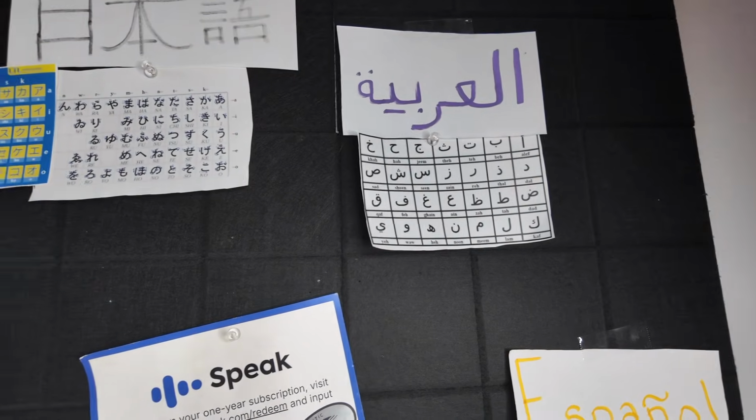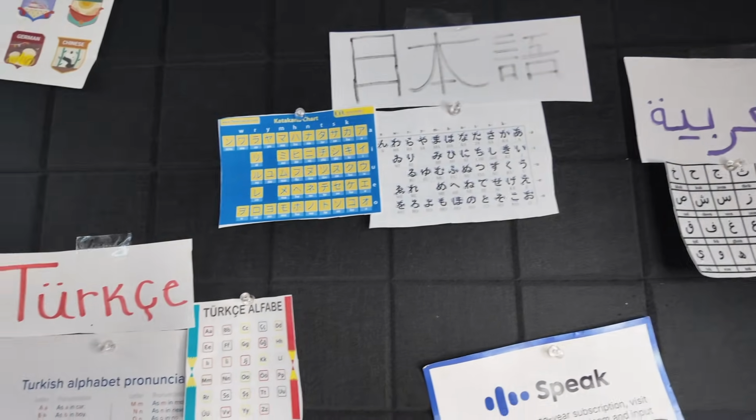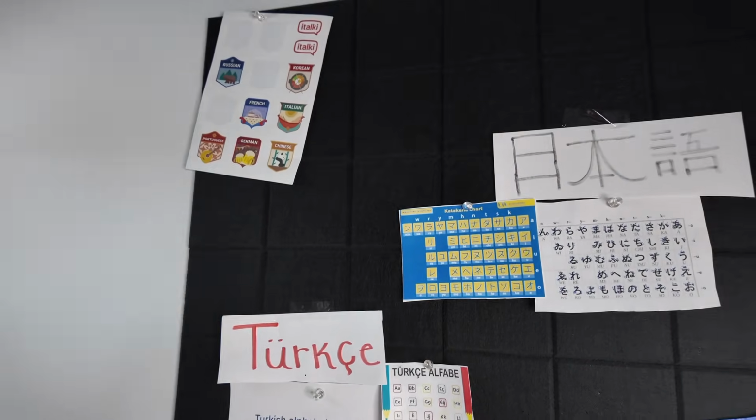Let's jump in. So before we get started, we have to address something serious. Before you dive into actually speaking like a native, make sure you have mastered the pronunciation of all of the letter sounds in the language that you are trying to learn.